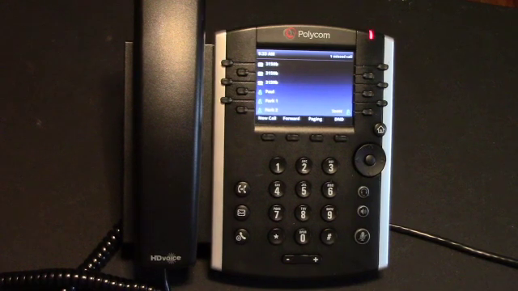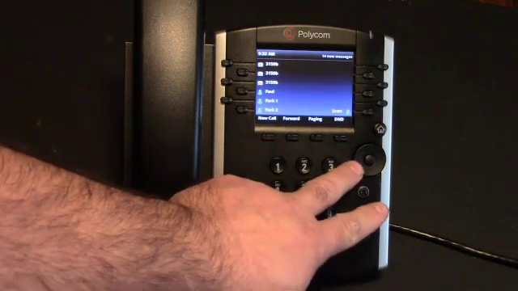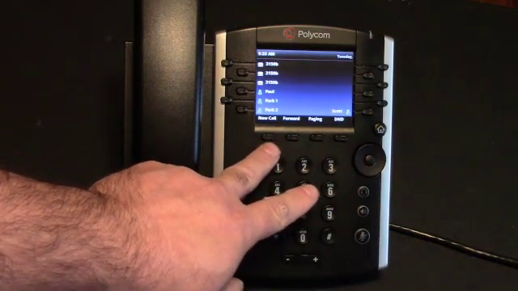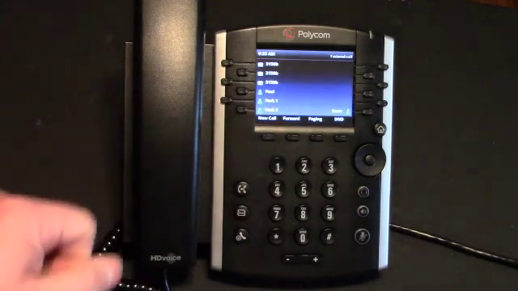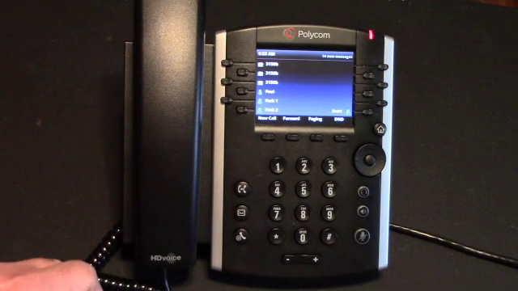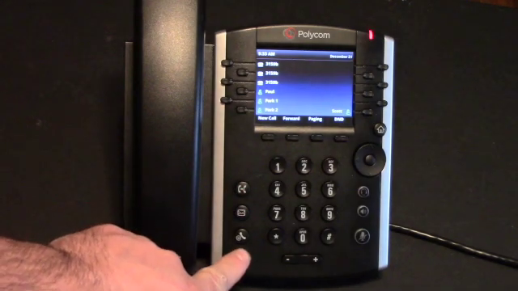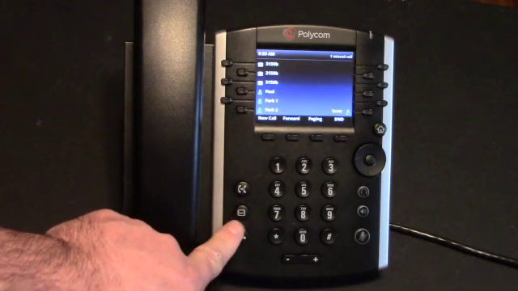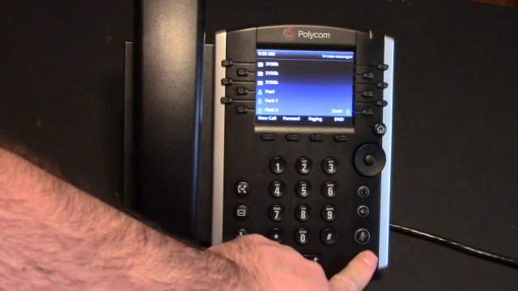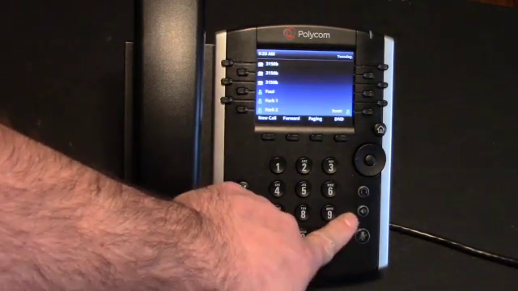Along the bottom of the display are dynamic soft buttons. These will change depending on the state the phone is in. There are also some feature buttons like transfer, hold, voicemail, mute, and speaker.